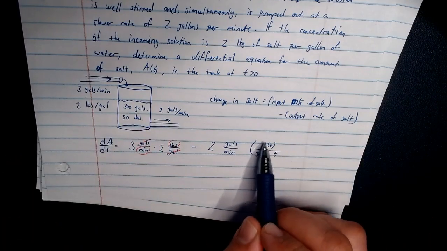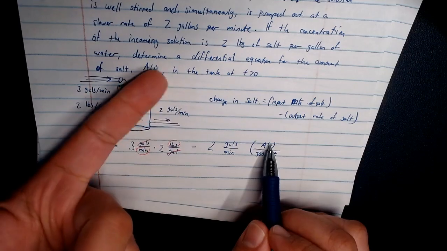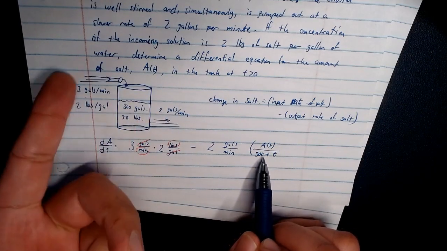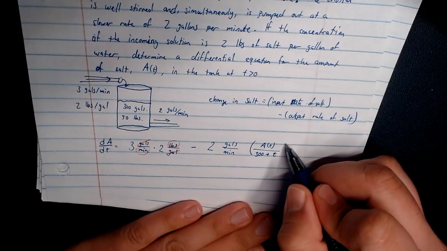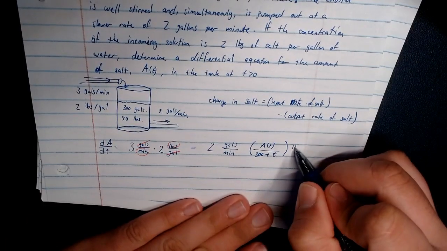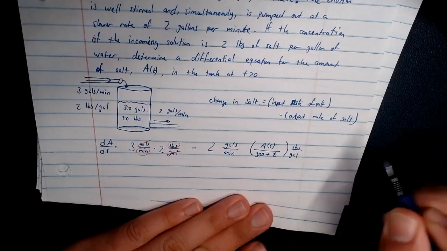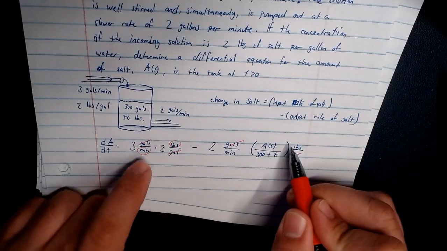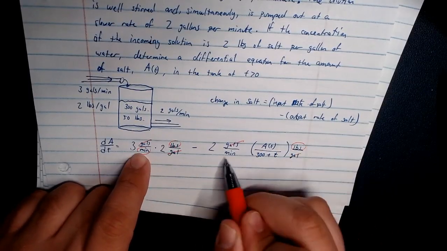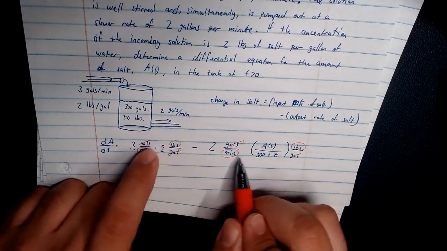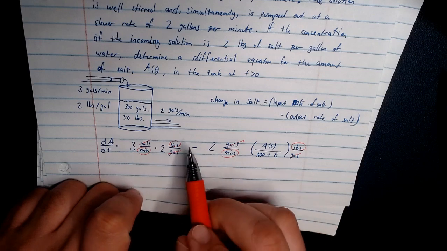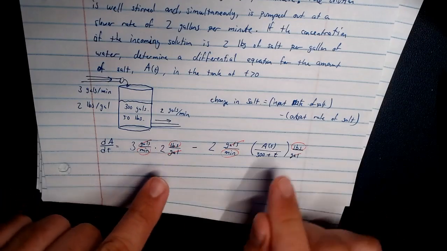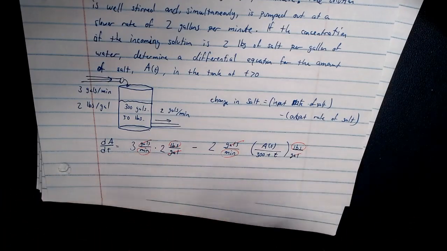This is the amount of salt, which I don't actually know, right? But the symbol is A, divided by the amount of water, 300 plus however many minutes have passed. And this is pounds per gallon. And here, my unit is pounds per minute minus pounds per minute. Oh, that's good. If they have the same unit, I can subtract. I can't say pounds per minute minus hours per mile. That wouldn't work out. But since they're all the same unit, now I can subtract.